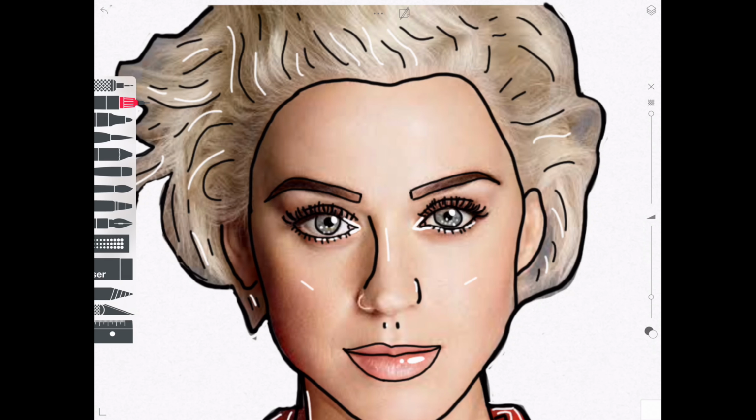Now I'm just going to go in and highlight the eyes around the waterline area and where the lashes are and where the eyebrows are, just to give it kind of an edgy look, bring it more into the center of your face, and it just ties the whole thing together.